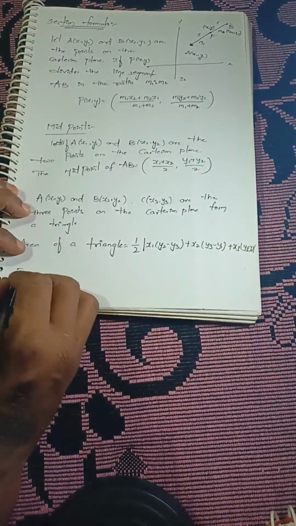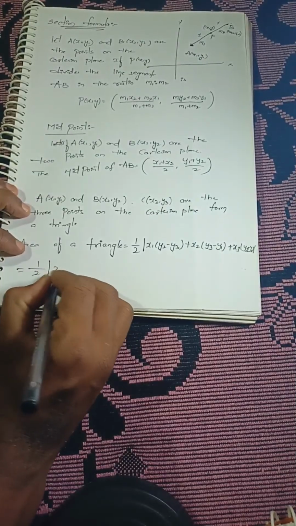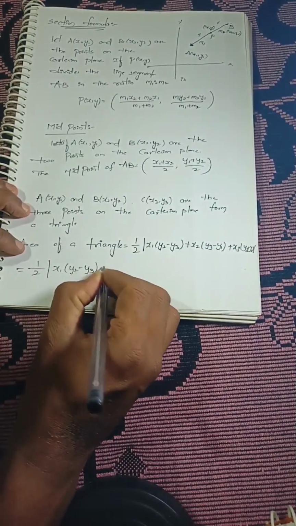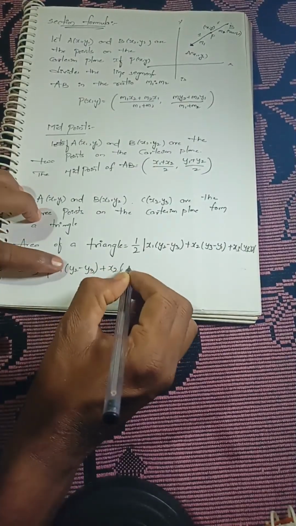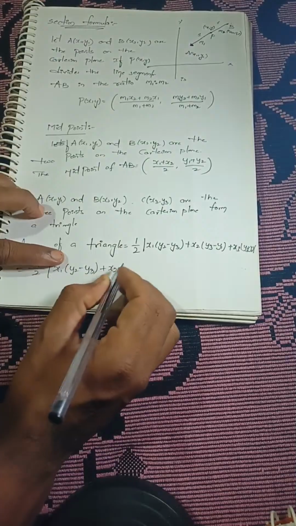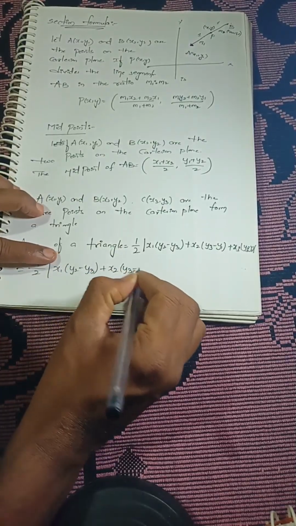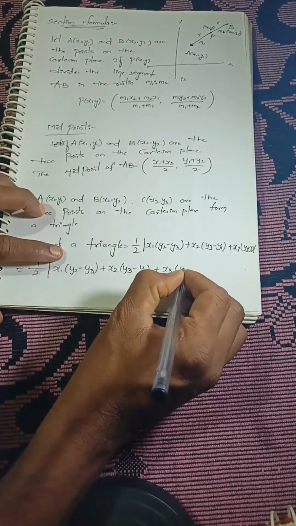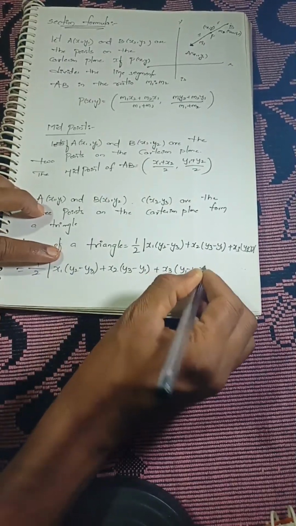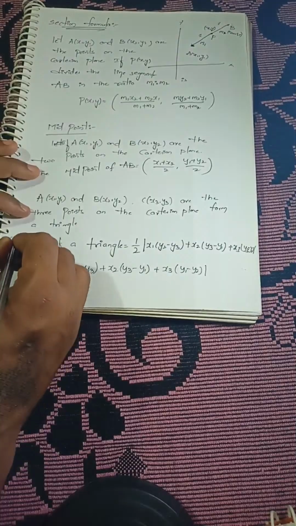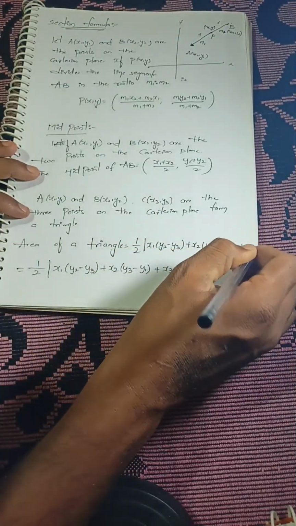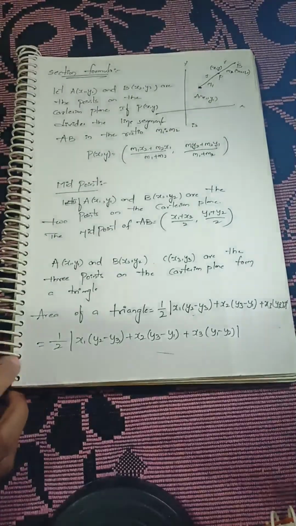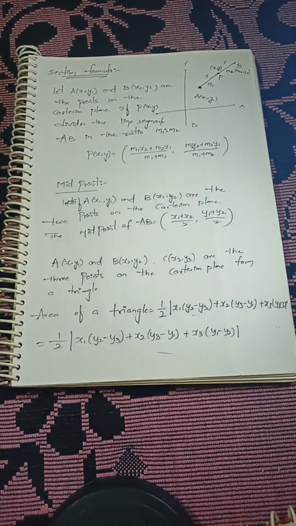So I am writing here once again: half mod x1 into y2 minus y3 plus, now change x1 as x2, y2 plus take y3, y3 minus y1, plus x3 into, in place of y1 write y1 minus y2. So this is about the area of a triangle. Here the place is not sufficient, if you are unable to see, that's why I wrote the formula here once again. Please note down all the formulas.